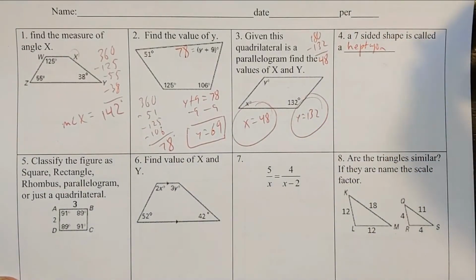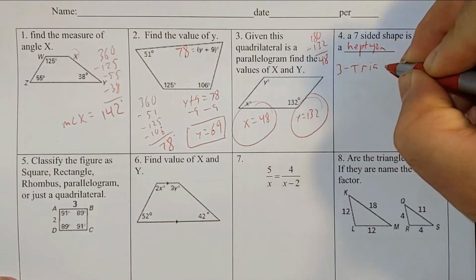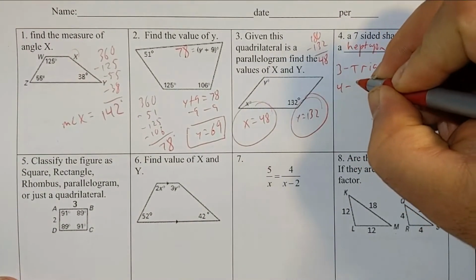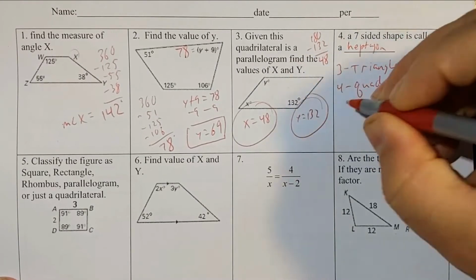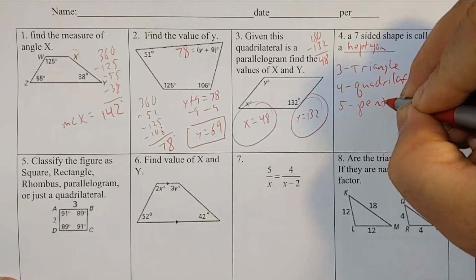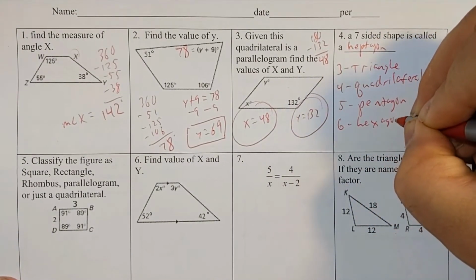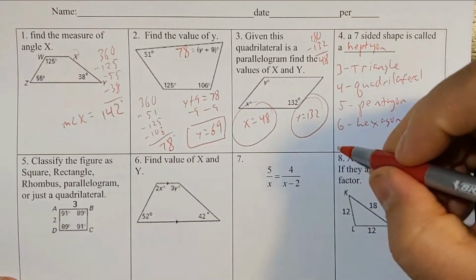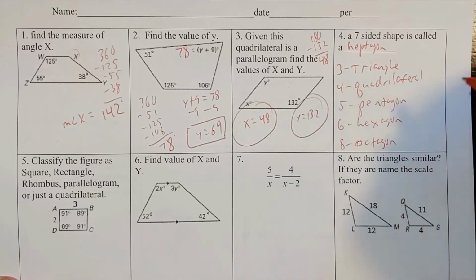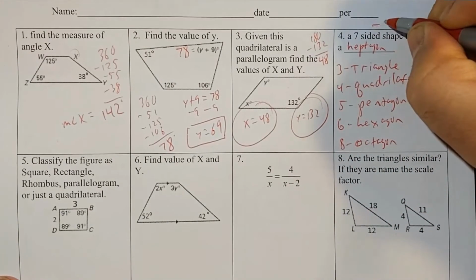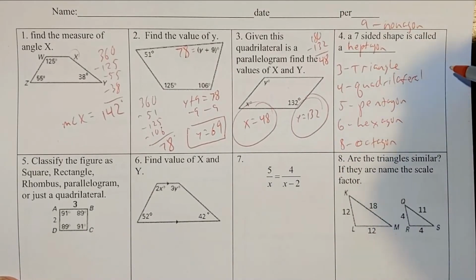Number 4, a 7-sided shape is a heptagon. Remember, you need to know everything from triangle to decagon. So 3 would be a triangle, 4 would be a quadrilateral, 5 would be a pentagon, 6 would be a hexagon, 7 we already have a heptagon, 8 would be an octagon, 9 would be a nonagon, and then 10 would be a decagon.